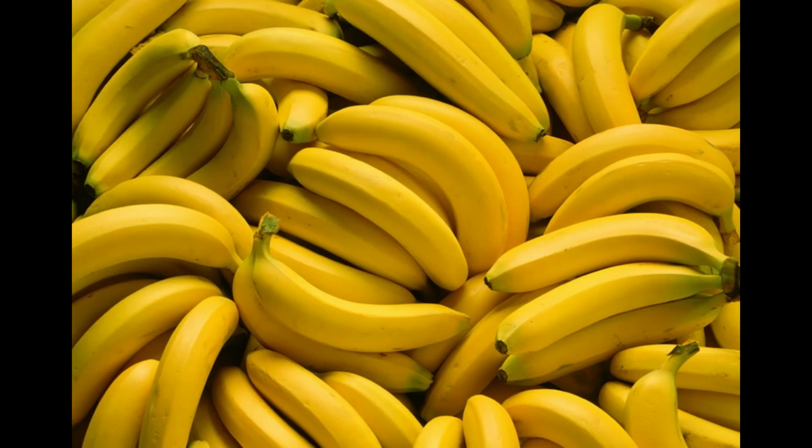Black sigatoka is a fungal leaf spot disease first observed in Fiji in 1963 or 1964. Black sigatoka, also known as black leaf streak, has spread to banana plantations throughout the tropics from infected banana leaves that were used as a packing material.